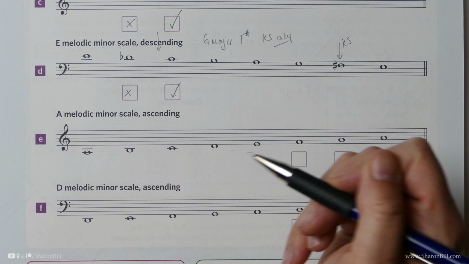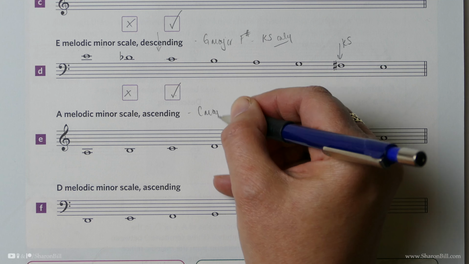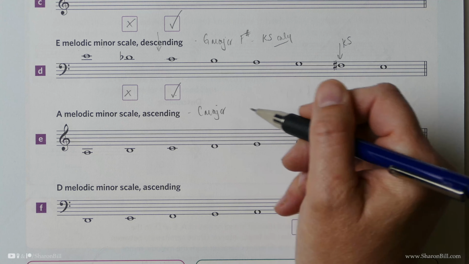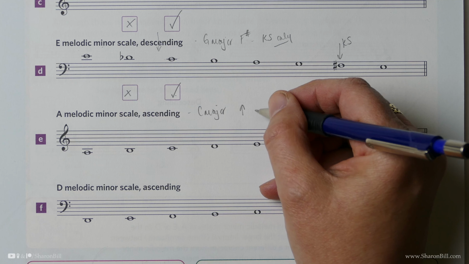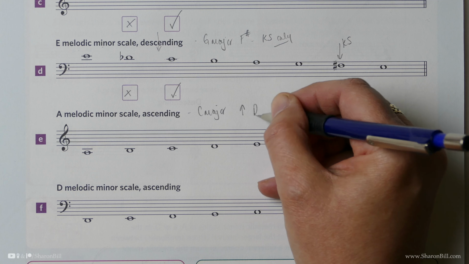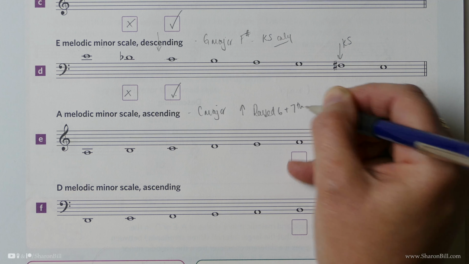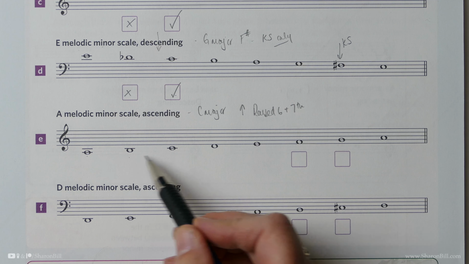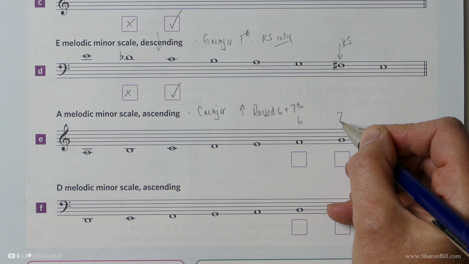Let's press on. So A minor is related to C major, which has no sharps or flats. Now the ascending version should have a raised 6th and 7th. So 1, 2, 3, 4, 5. Here's 6, here's 7.